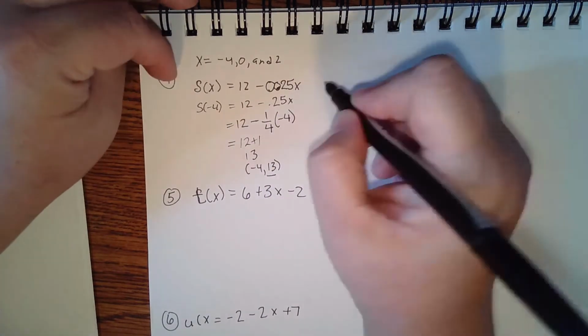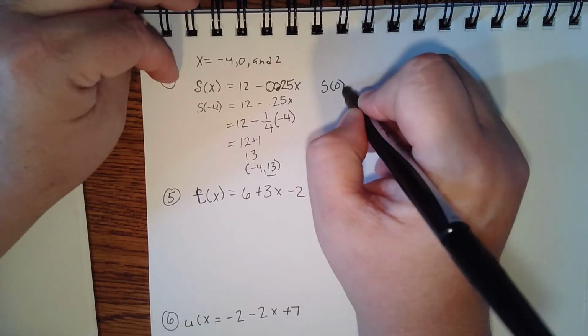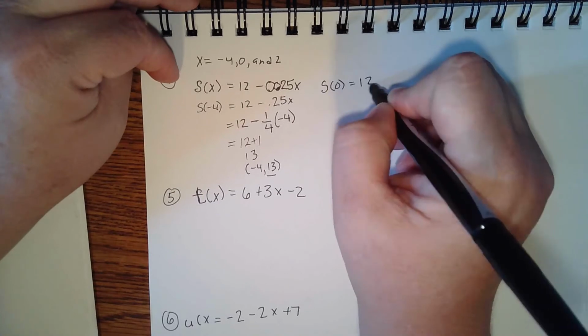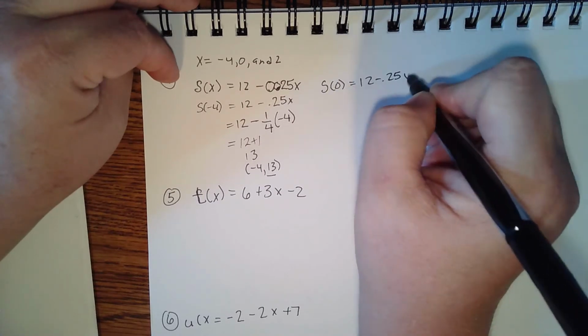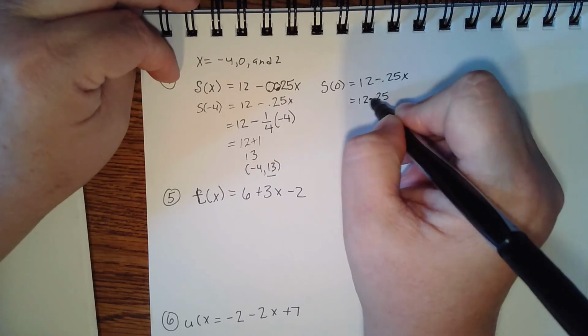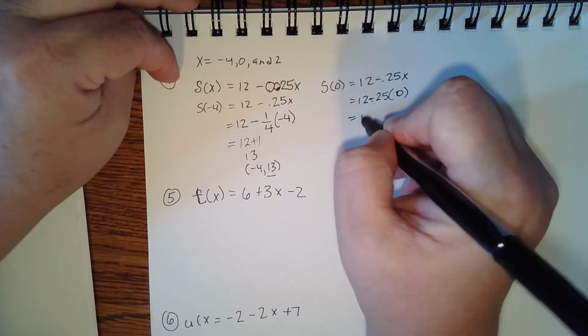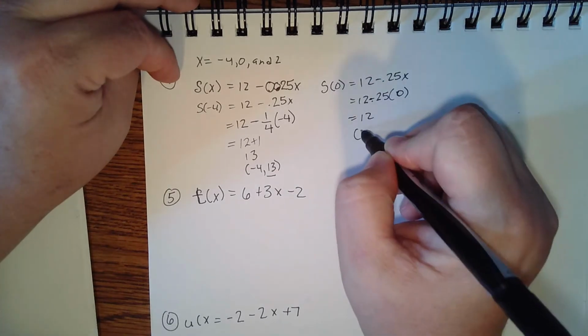Our next one, s of 0, quite straightforward here. We are going to put a 0 in place for x. So our answer is just 12. So that's how you're going to get 0, 12.